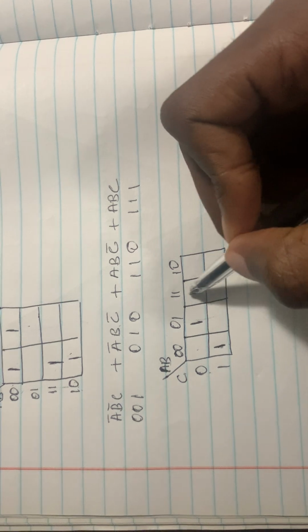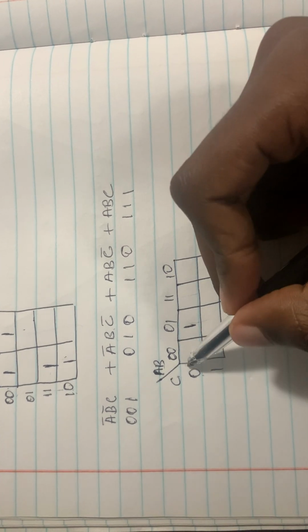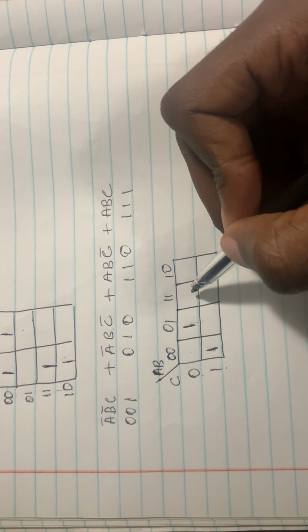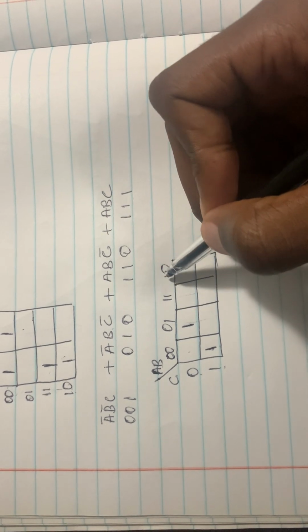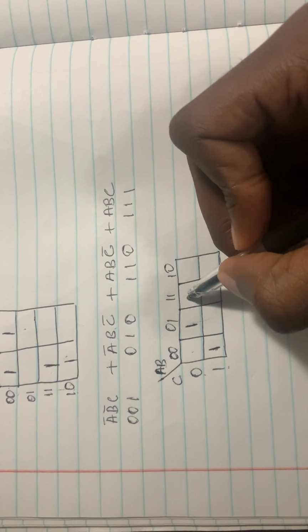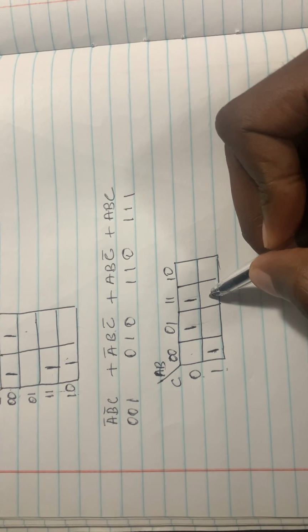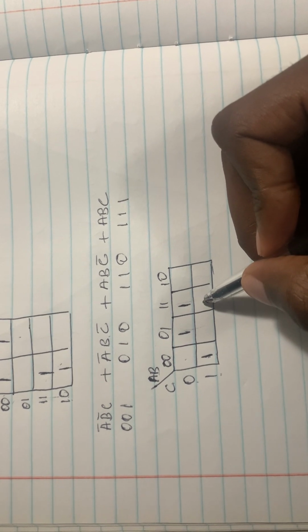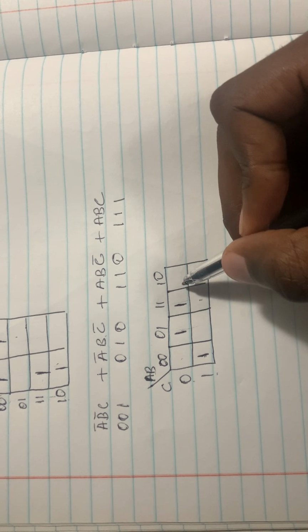It's where we find AB is 1 1, but now there is 0 and 1. We look where C is 0, but now AB is 1 1, so it is this space. It's not this space because C in this case is 1, so it will be 1 1 1. You understand?